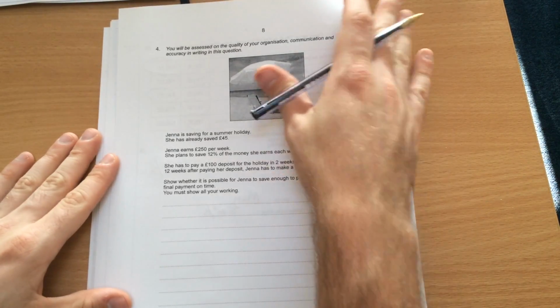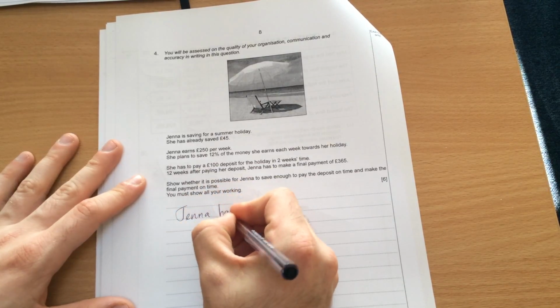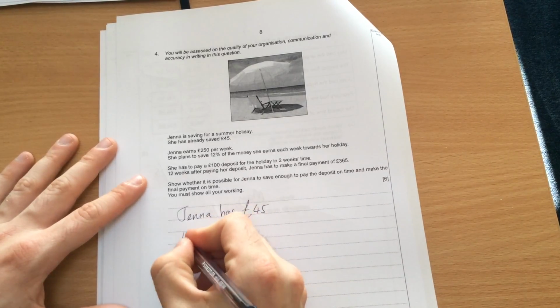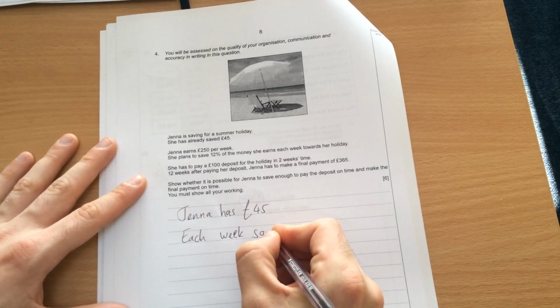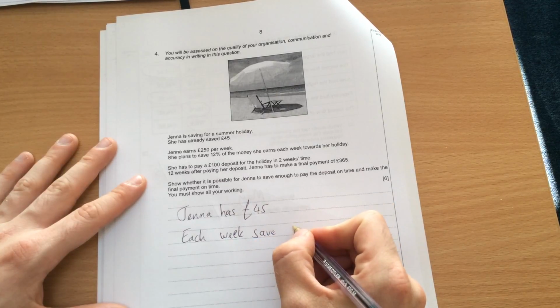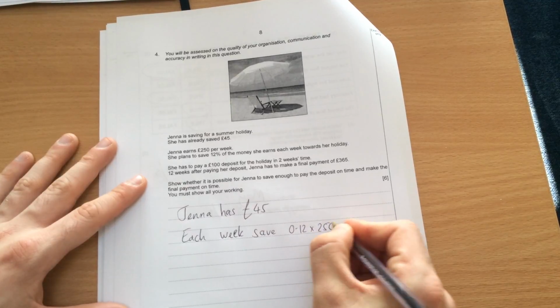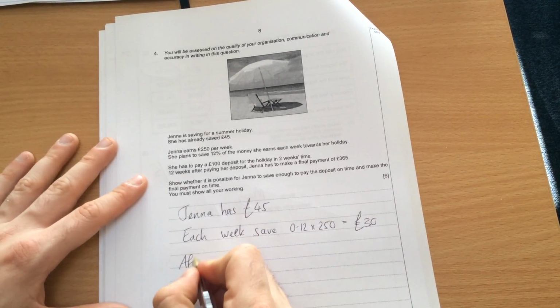Question number 3. So, Jenna has £45. That's the first thing. She has £45 saved. Each week, she is going to save 12% of 250. So that's 0.12 times 250, because don't forget we can use the calculator for this. So she saves £30.